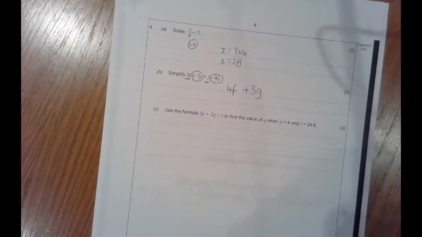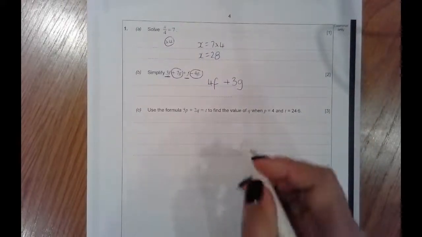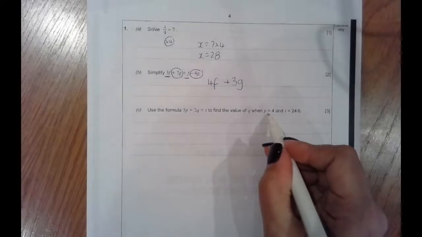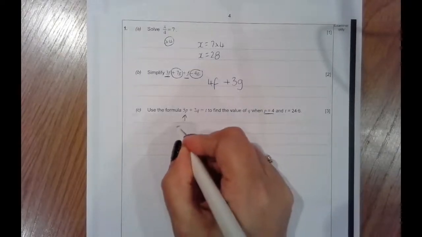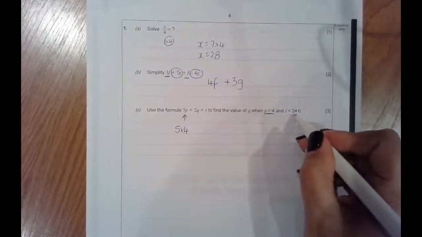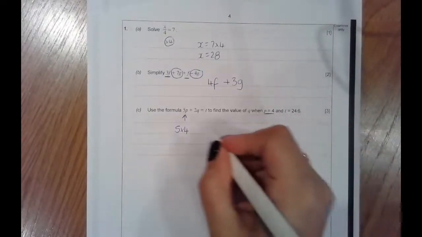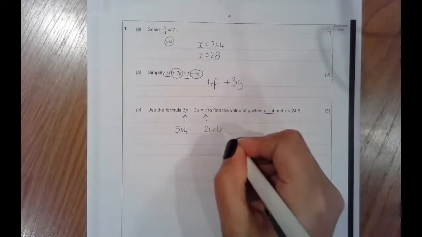And the last one, we've got to substitute values into a formula. P equals 4, so this becomes 5 fours. T equals 24.6, so this becomes 24.6.